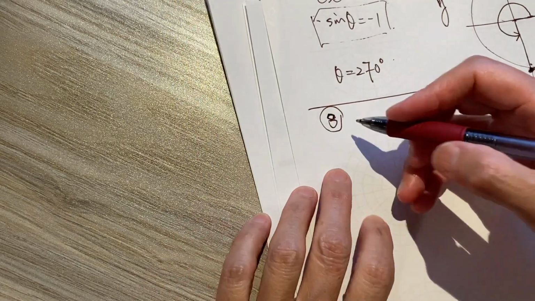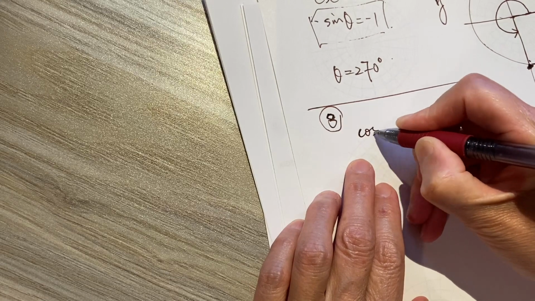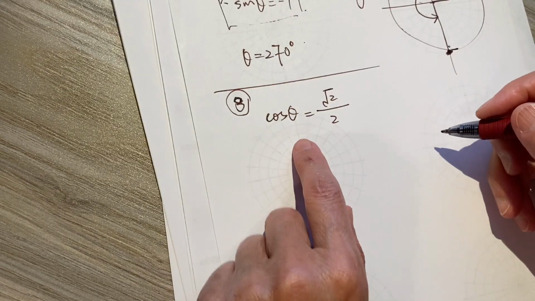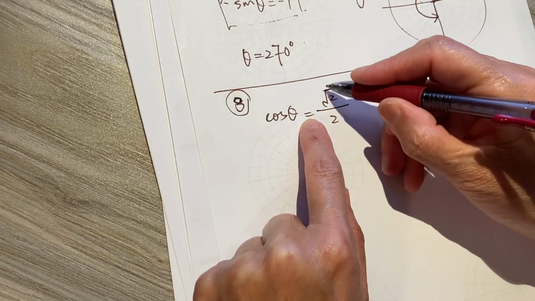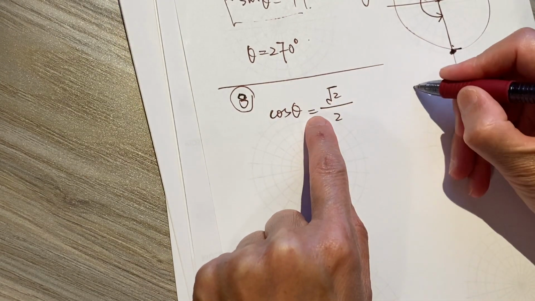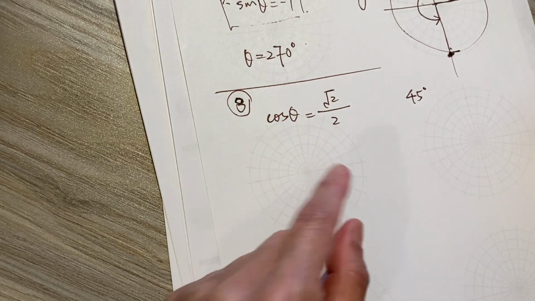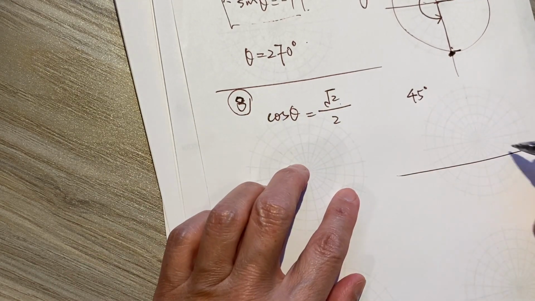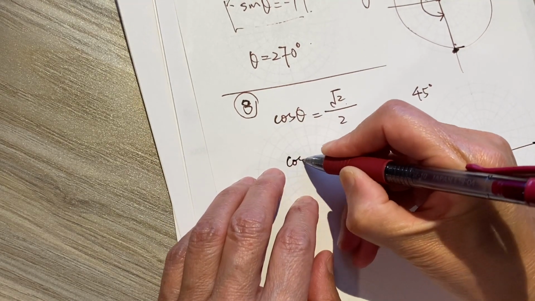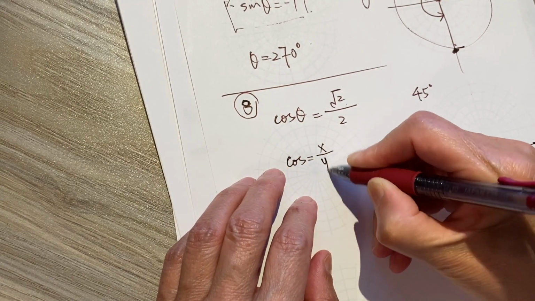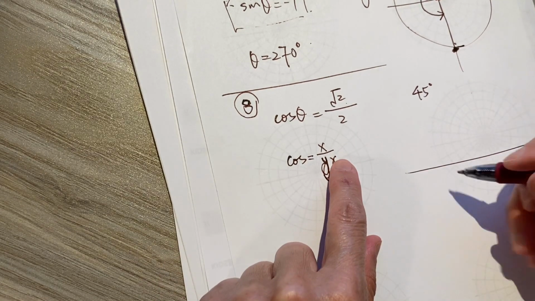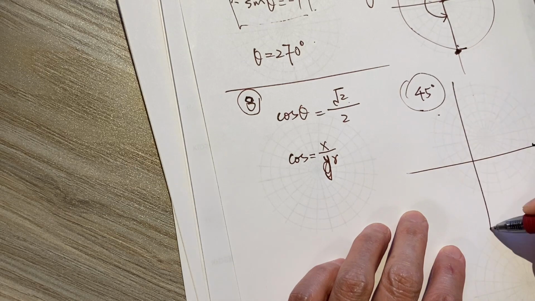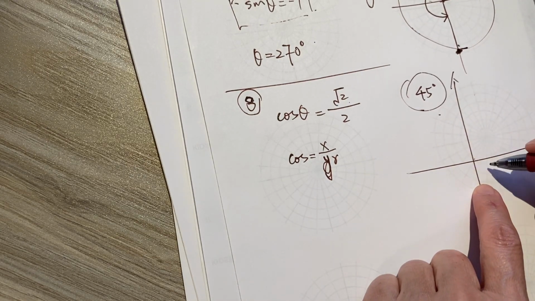Okay, question number 8. Cosine is root 2 over 2. When we see root 2 over 2, sine, cosine will be 45 degree, right? And it's positive, which means the x is positive, because cosine is x over r. So x is positive. 45 degree.